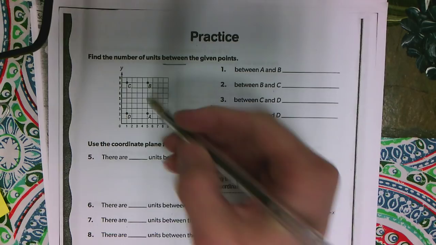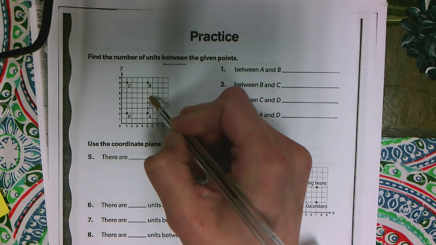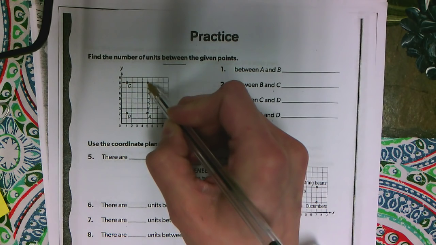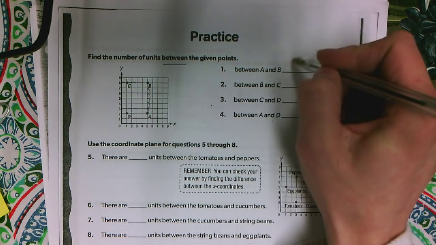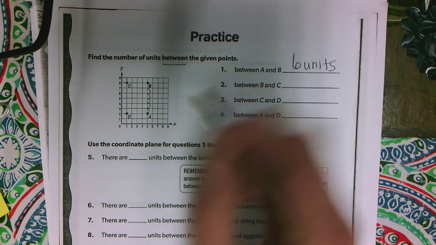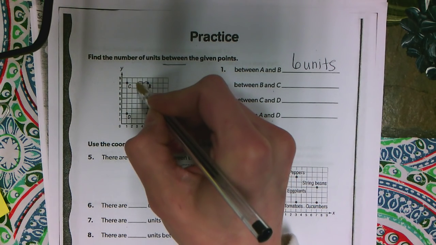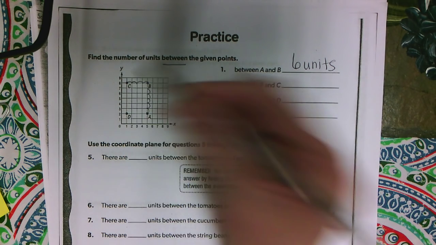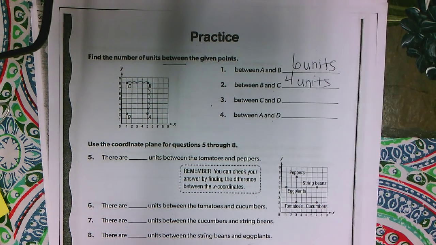Okay? So if we count, that would be 1, 2, 3, 4, 5, 6. So we just count how many more points would be in between them. And so our answer would be 6 units. All right, let's find between B and C. So 1, 2, 3, 4. So this one is 4 units, and then so on.